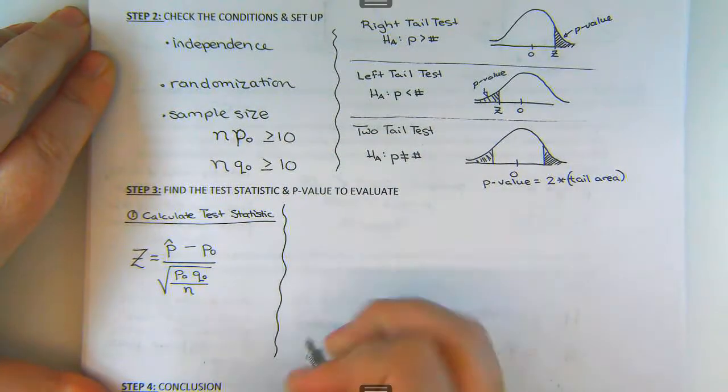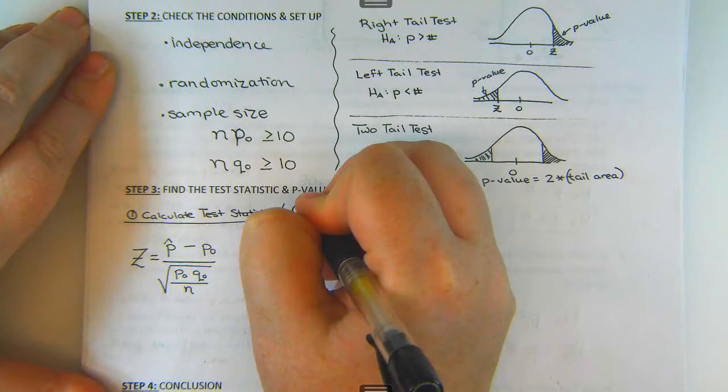Once we have our test statistic, we can go and find the p-value.